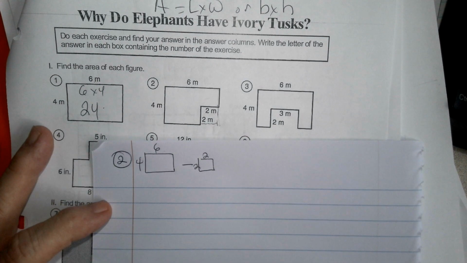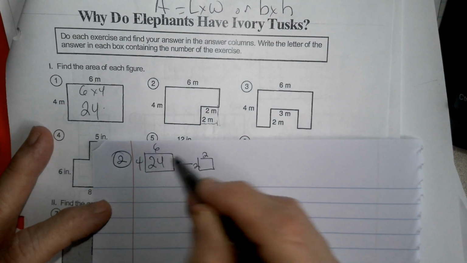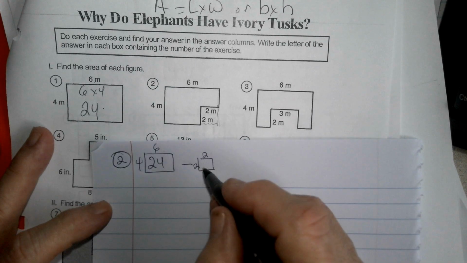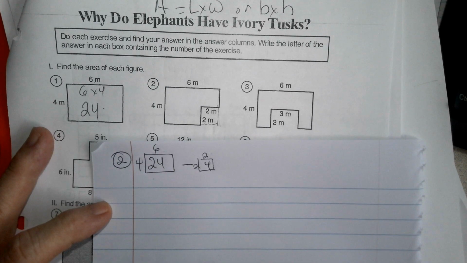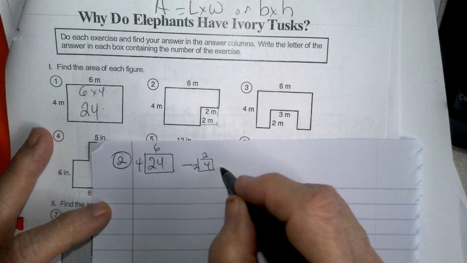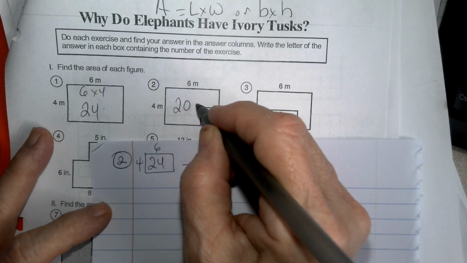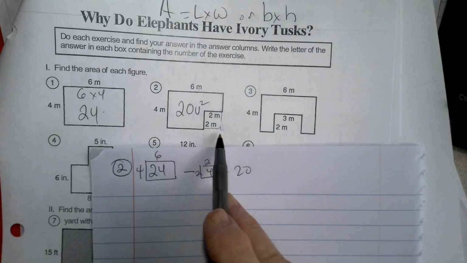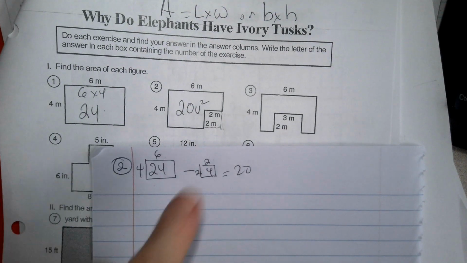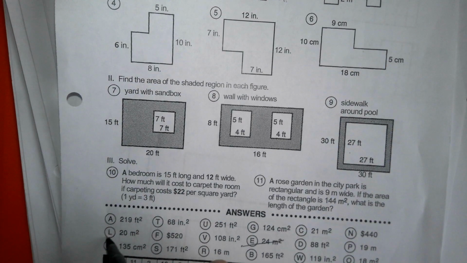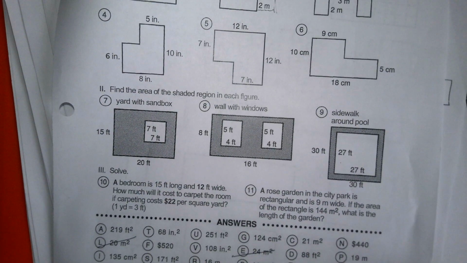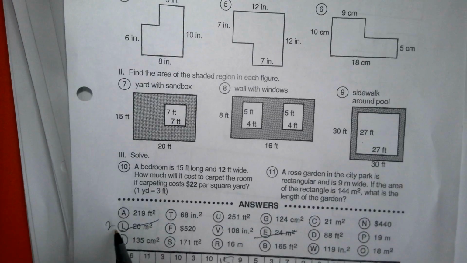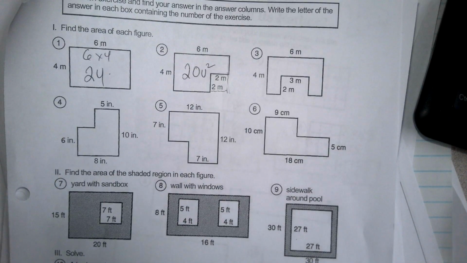And then what's 4 times 6? 24. What is 2 by 2? 4. What's 24 minus 4? 20. So what's left is 20 square units. Oh, so we multiply first and then we add. I didn't add. No, this is what I meant to say. I take away that section that's not there. So that is 20. Okay. So where is that 20? Right here. And that was number 2, gets the letter L. Right now I'm just going to put the number and we can do the puzzle later.